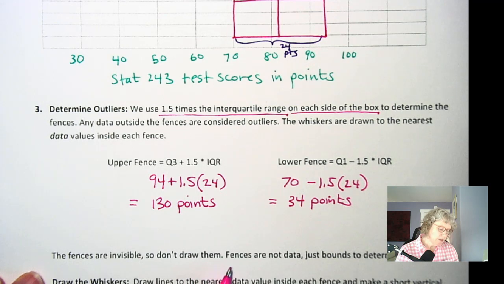Okay. Another way to think about it is fences are not data. We only want to show the data on our graph, so we don't really talk about the fences. They're just a guideline, but they're not actual data. So I usually talk about and draw the data.